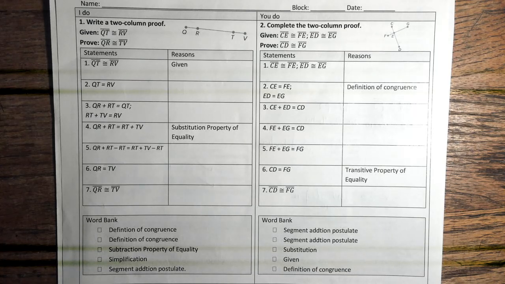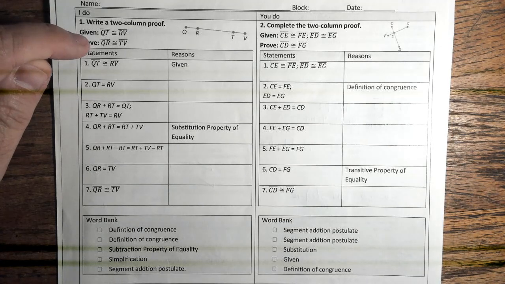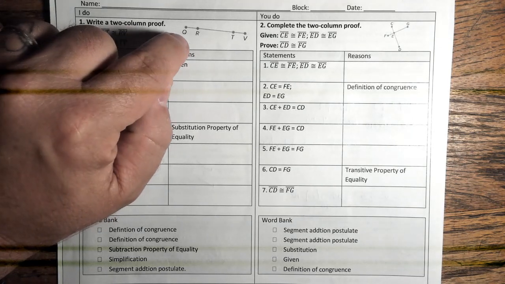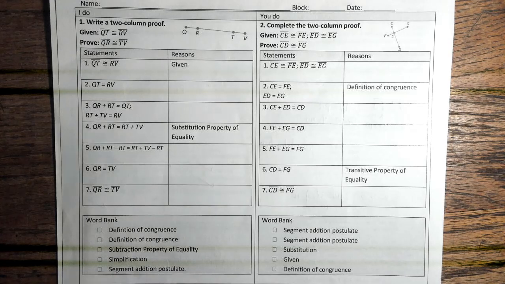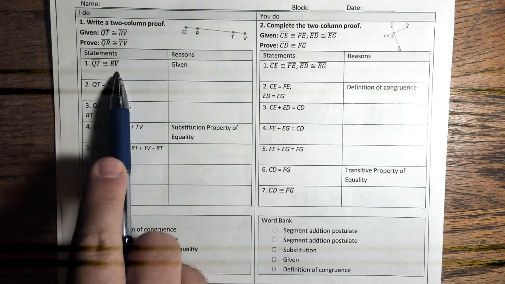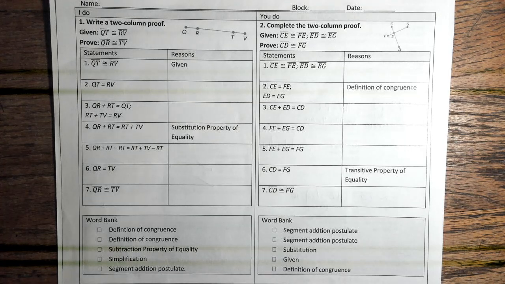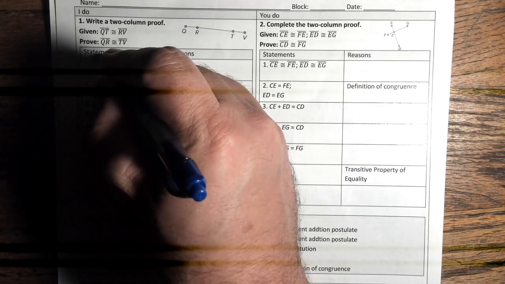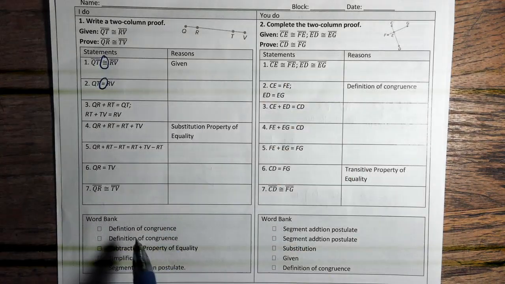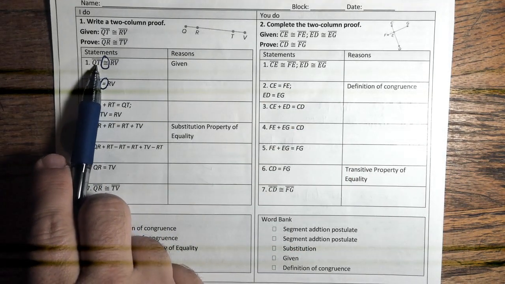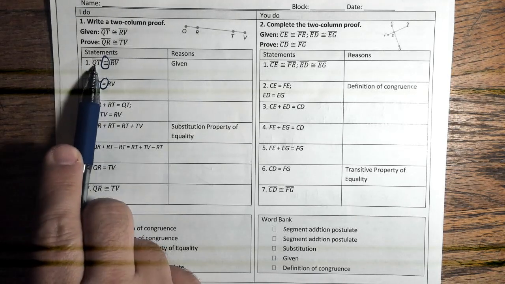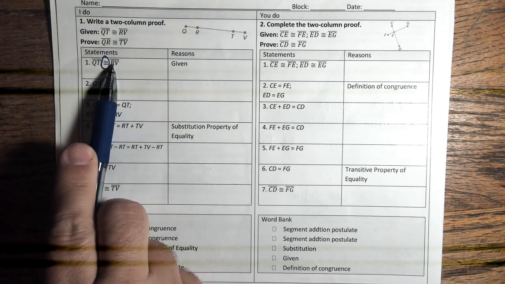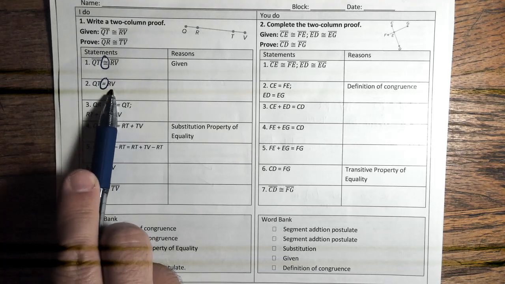So let's look at this one. Number 1, QT is congruent to RV, and that was our given. They're wanting us to prove that QR is congruent to TV. So this little guy and this little guy are going to end up being congruent. So statement 2, QT is equal to RV. If you guys have been in class lately, you'll know that I have said till I'm blue in the face, not literally, that when we see a geometric figure, so line segment QT is congruent to line segment RV, then QT is equal to RV.